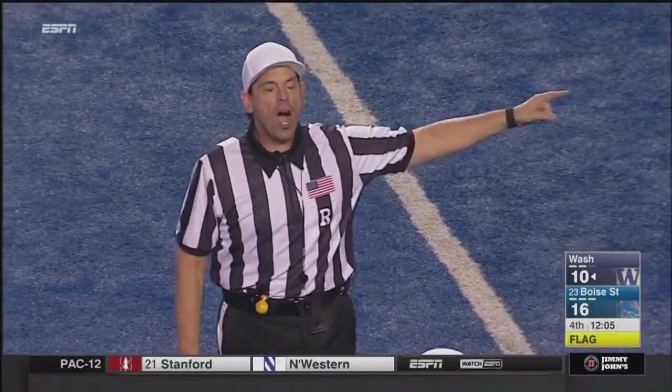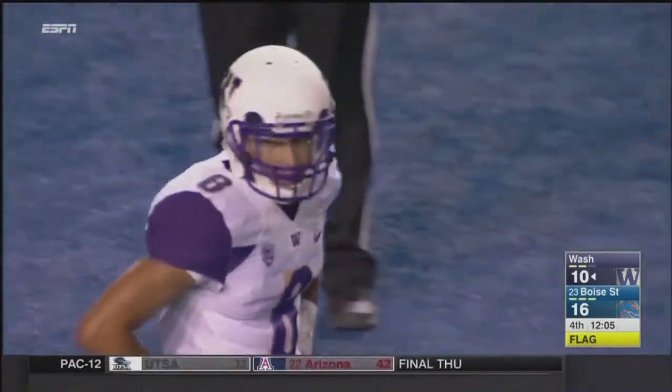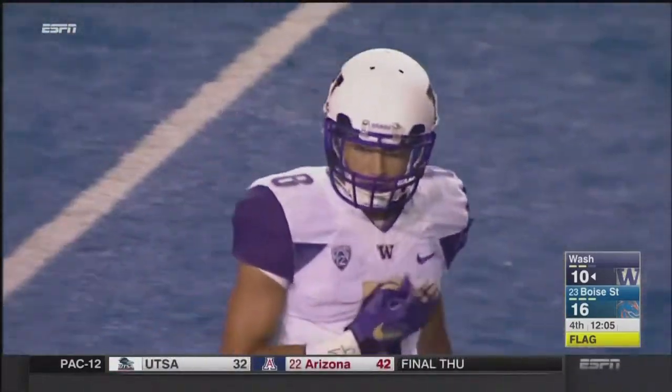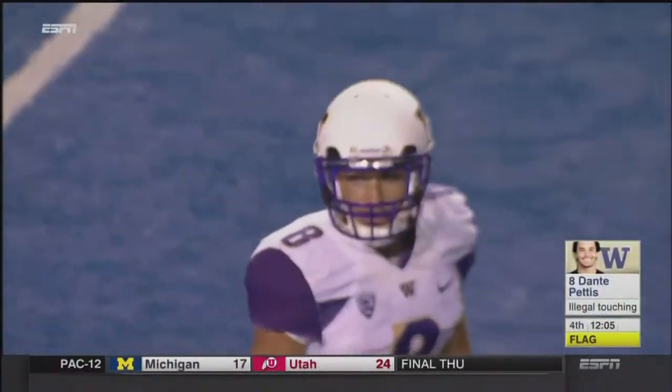Illegal touching, offense, number 8. Number 8 went out of bounds, came in bounds, and caught the pass. This penalty is loss of down at the previous spot, 4th down.